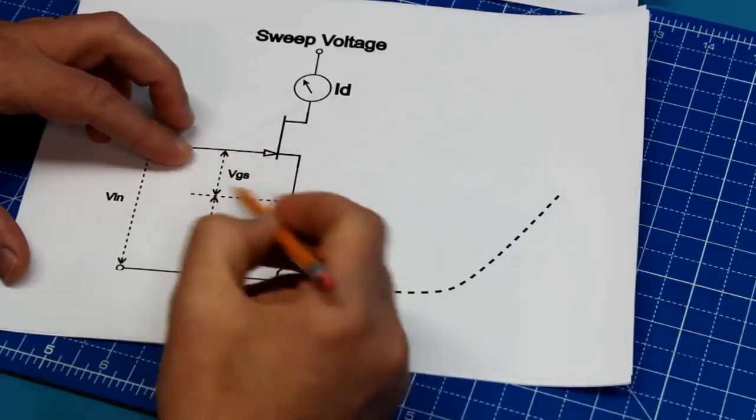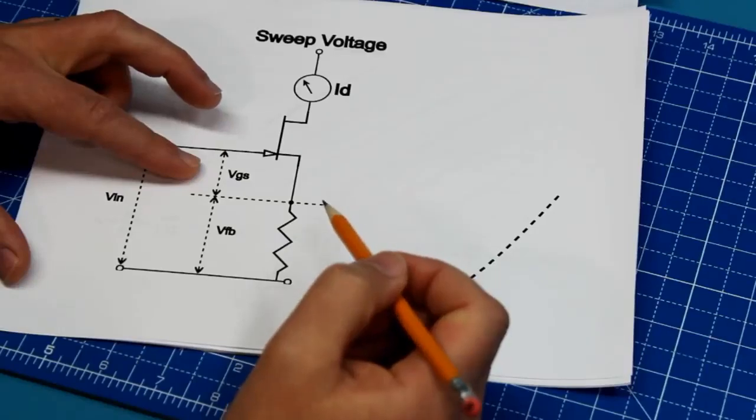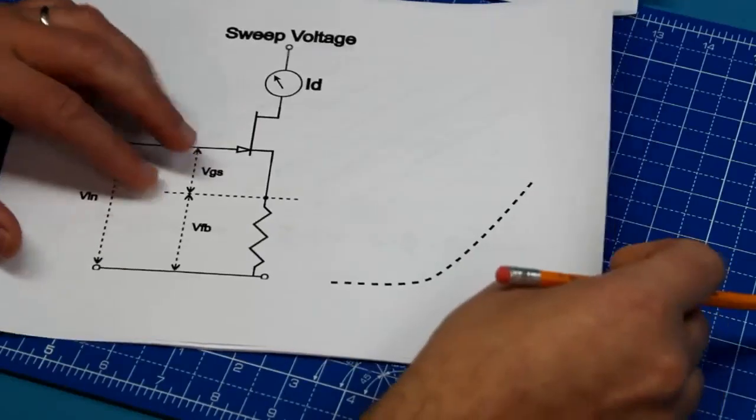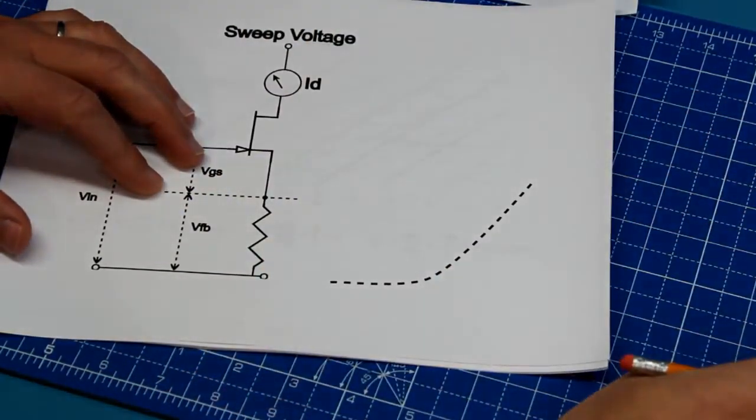So the actual gate to source voltage that's being delivered to the part is changing as the current changes. And so what happens is I end up with this curve that's sort of leaned over like that.